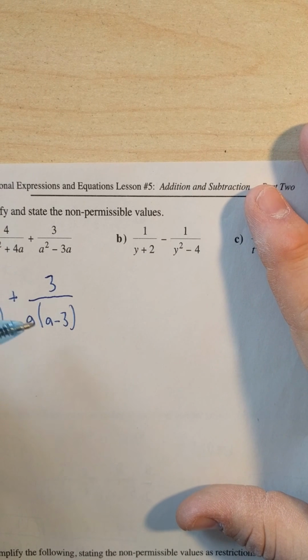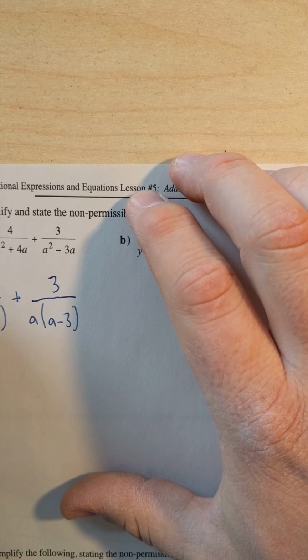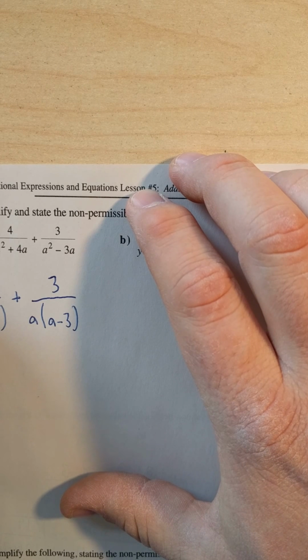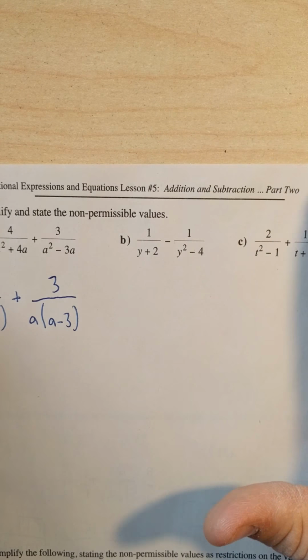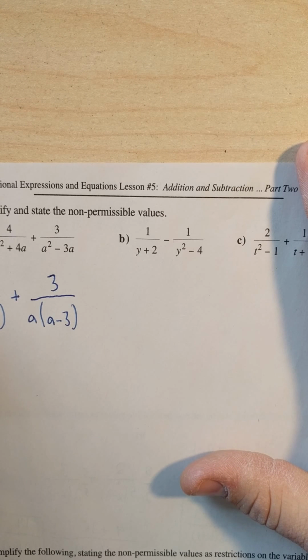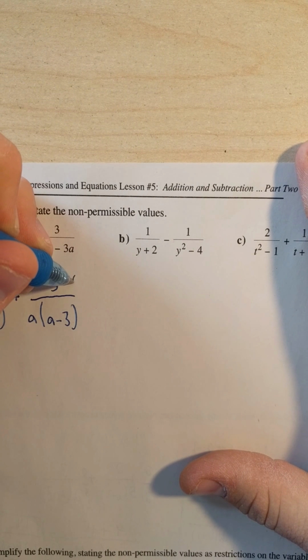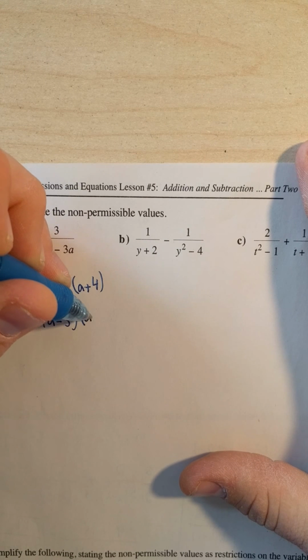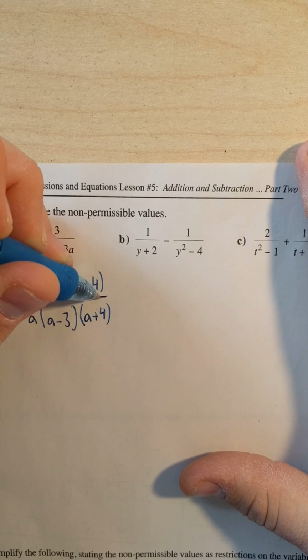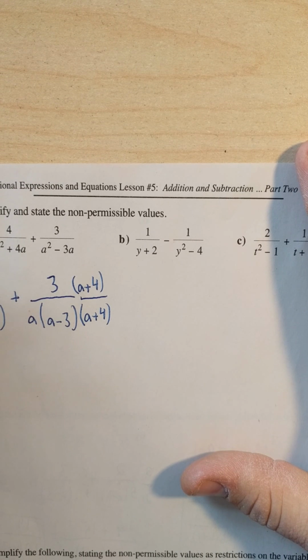This one is missing the a minus 3, so we are going to write a minus 3 on the bottom. And just like with fractions, whatever you do to the bottom, you have to do to the top, a minus 3. Notice I put them in brackets to remind us that that is a factor unto itself. The right fraction is missing an a plus 4, so we need to multiply it by a plus 4. And again, what you do to the top, you do to the bottom. That's what keeps it as the same fraction.